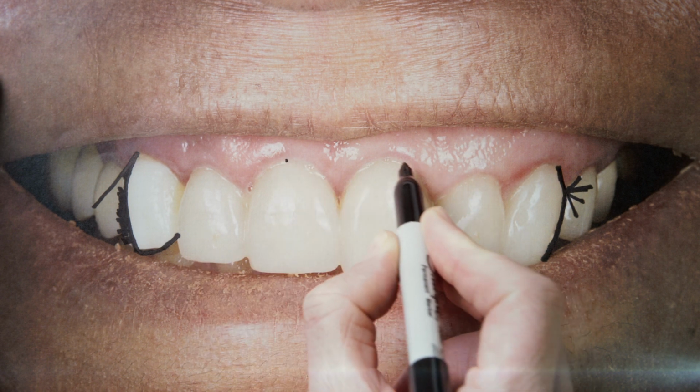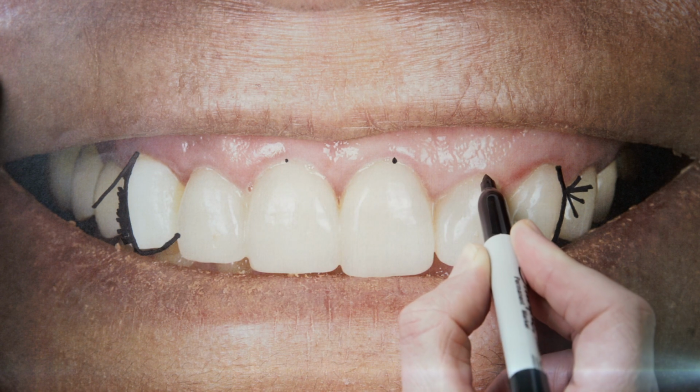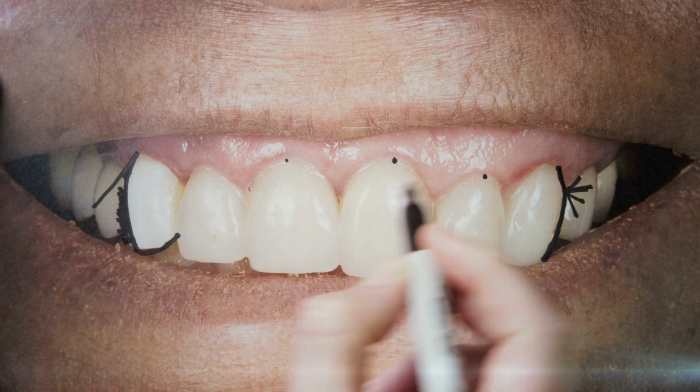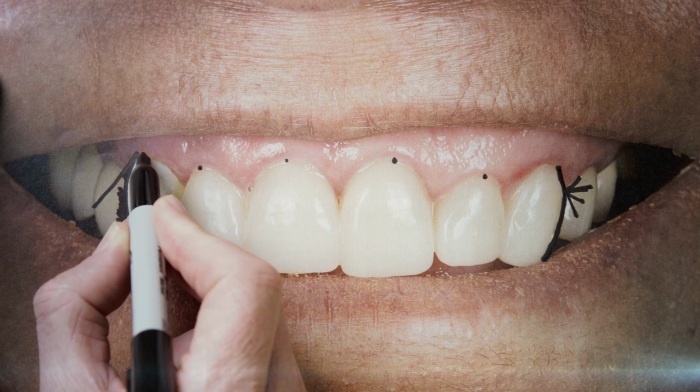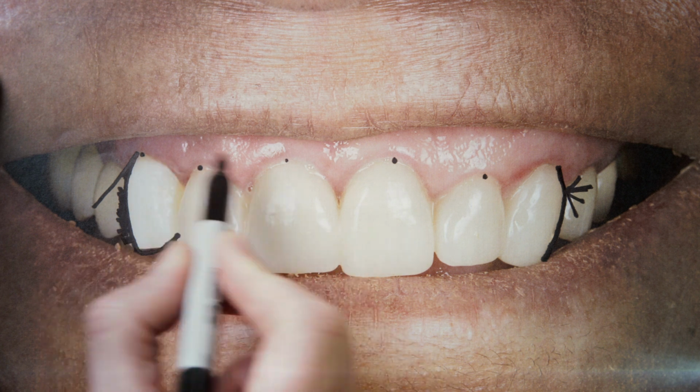Let's look at gingival heights. In general, we want the central incisors and the canines at least to be the same height. Now, not every case is like this, okay? These are just guidelines, but these guidelines help us see what's wrong with a smile.